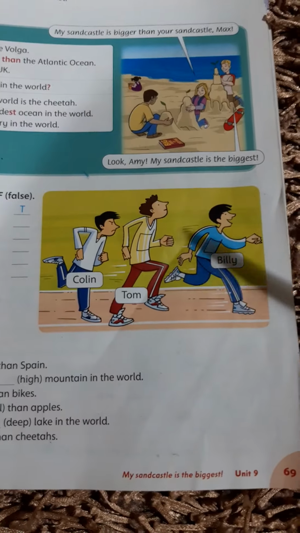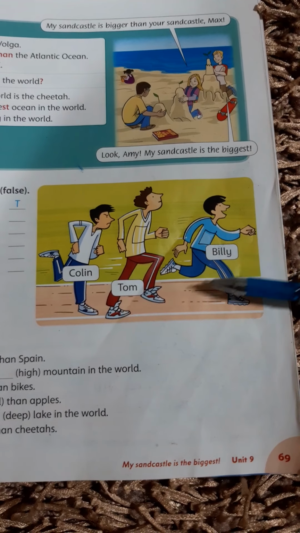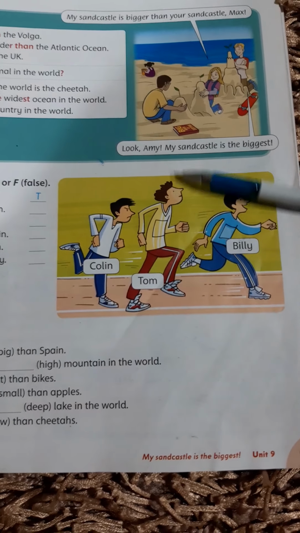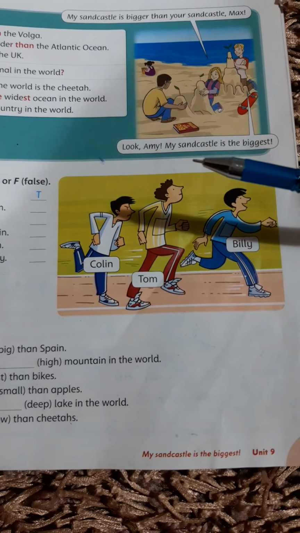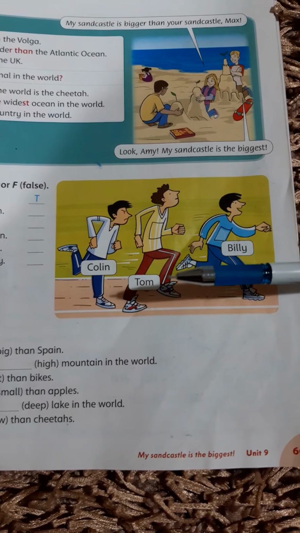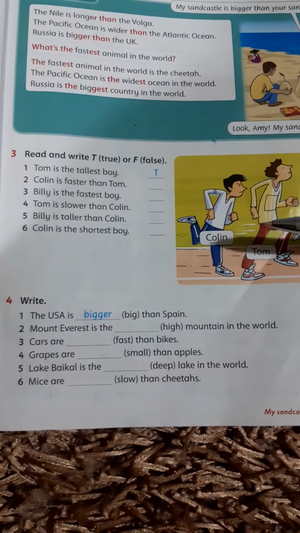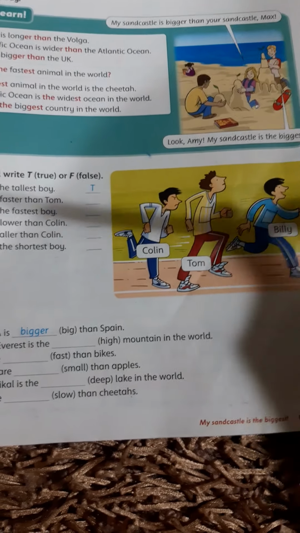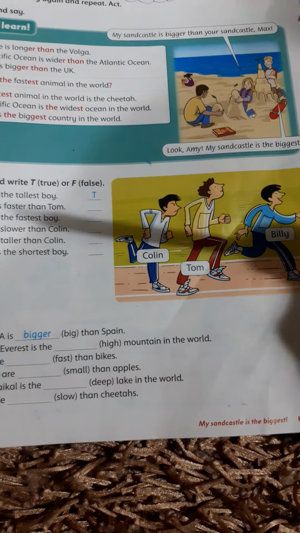Let's see. Billy, Tom, Colin. Excellent. So Tom is the tallest boy.